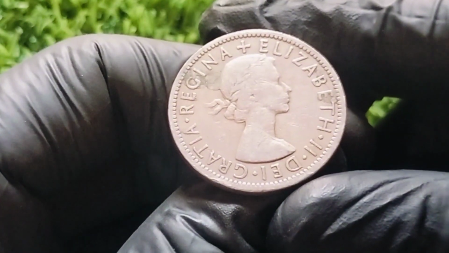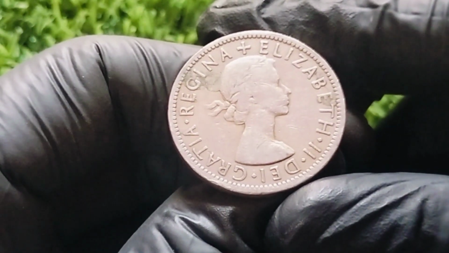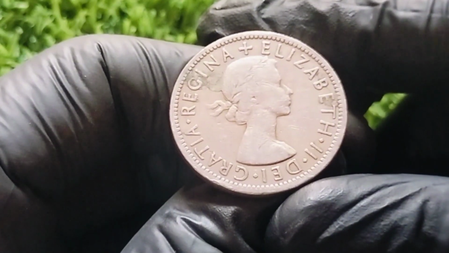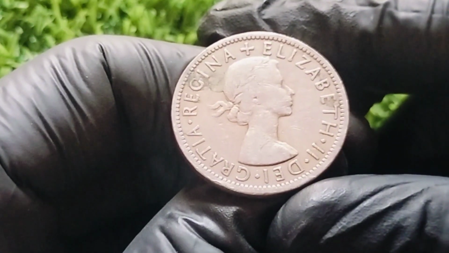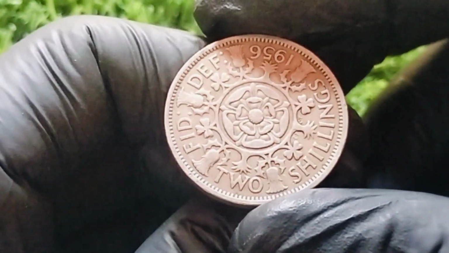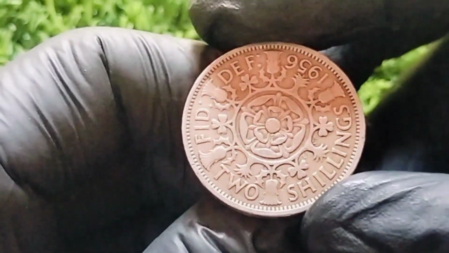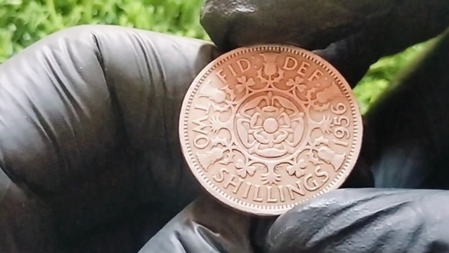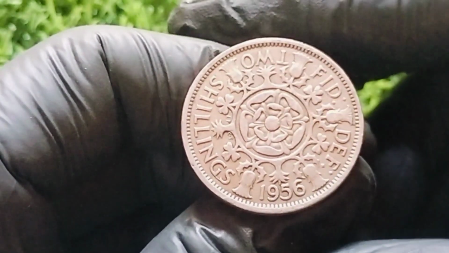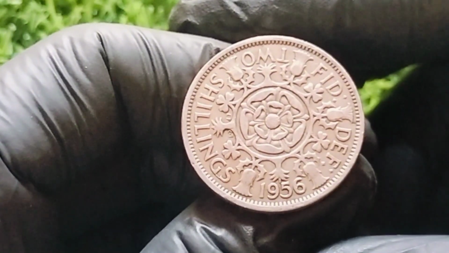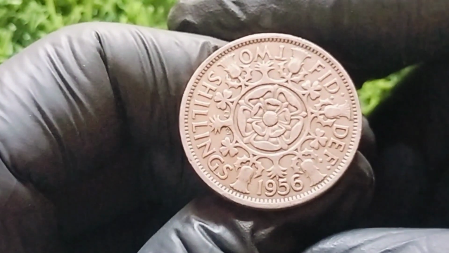From a historical perspective, the 1956 2-shilling coin represents a Britain that was gradually emerging from the austerity of the post-war years. Rationing had ended by the mid-1950s, the economy was beginning to stabilize, and there was a sense of cautious optimism. Queen Elizabeth II had been on the throne for 4 years, her coronation in 1953 marking a new Elizabethan era.